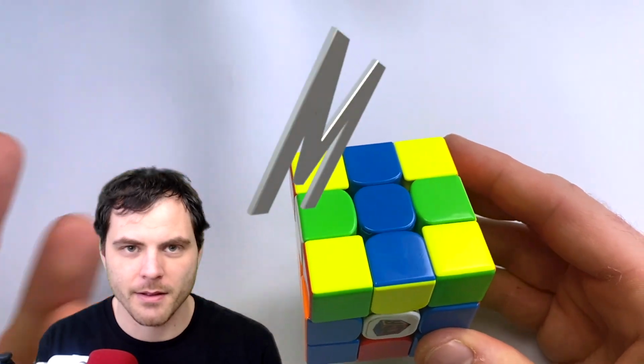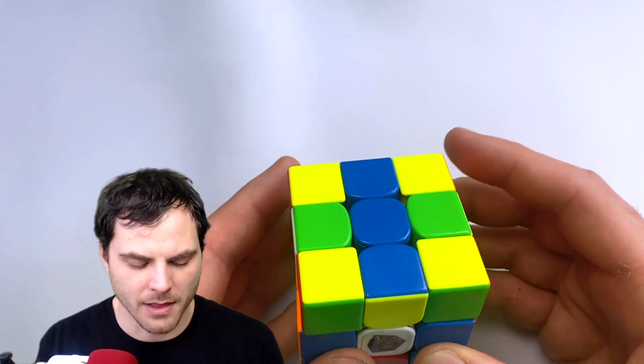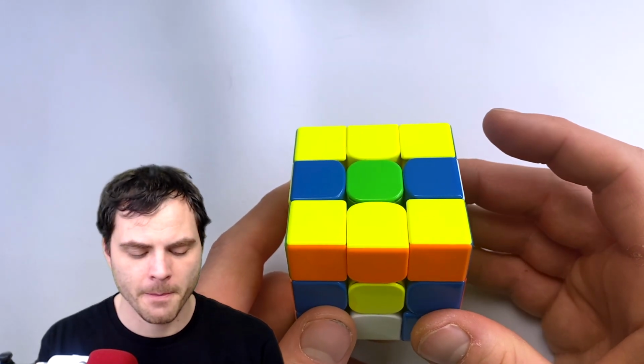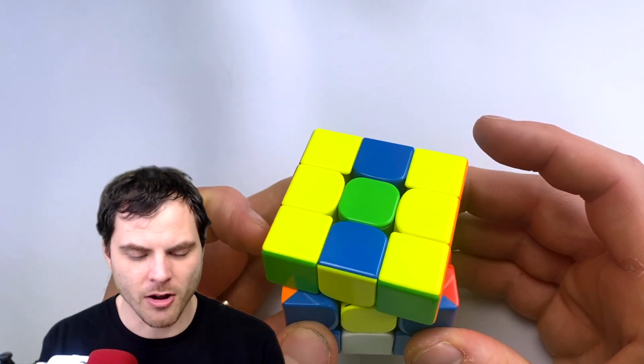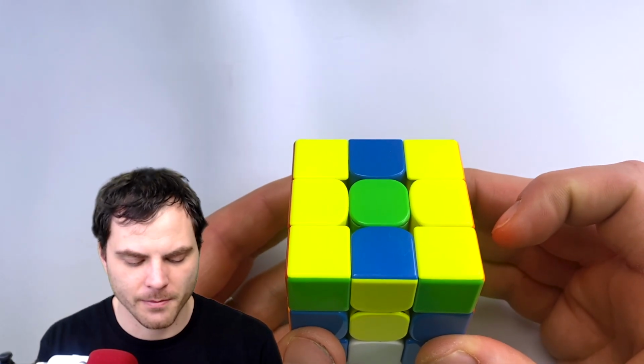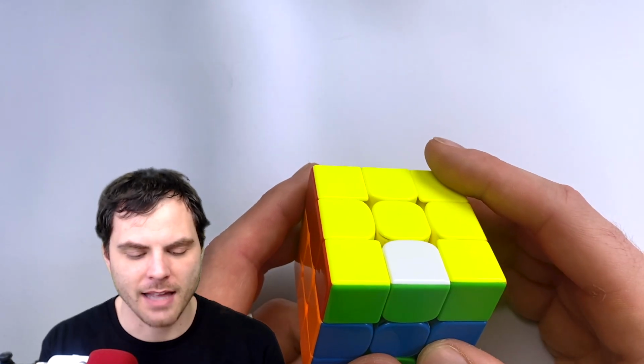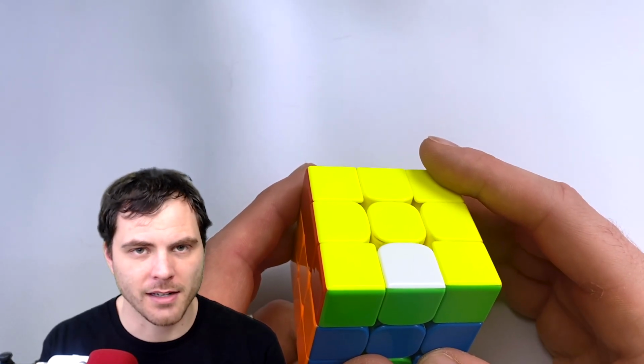And here's all you have to do. M. They're now on bottom. And then M2 to insert it. And the 4 that are left are all misoriented, so you just have to do another M. Now, it's great if you already have that case set up. You can set it up differently.